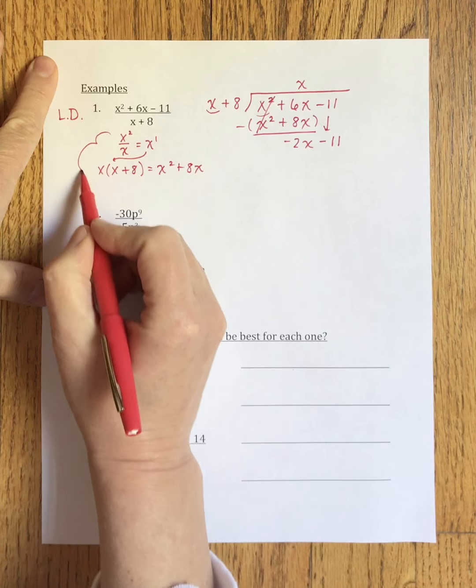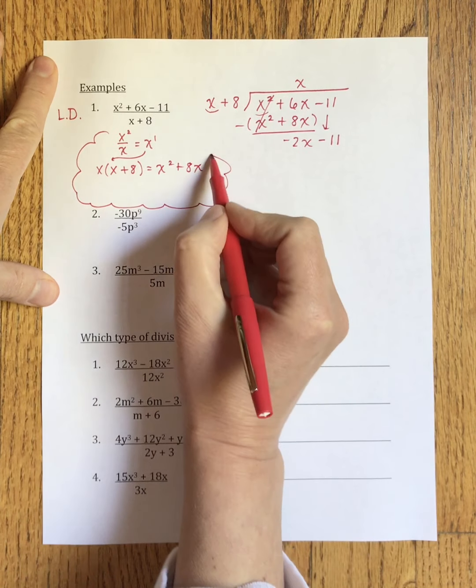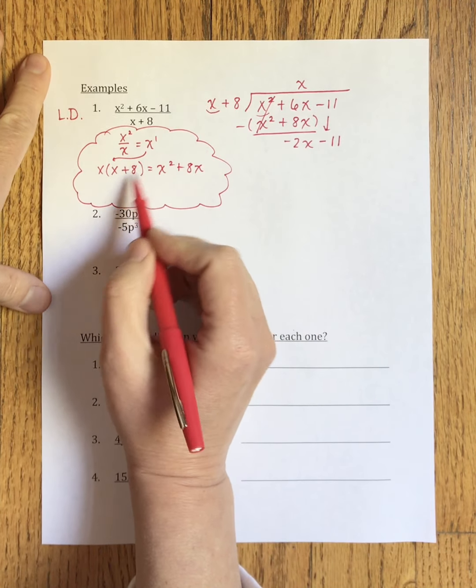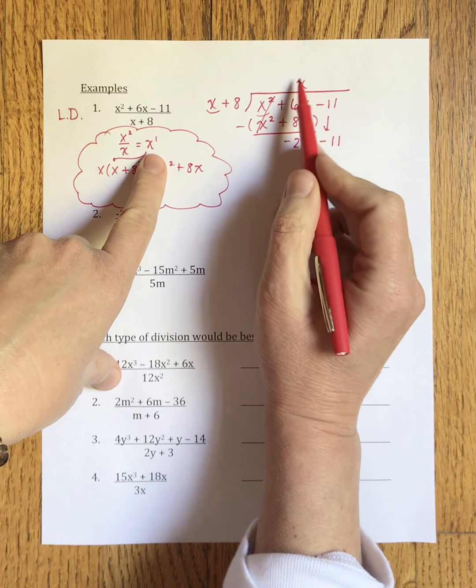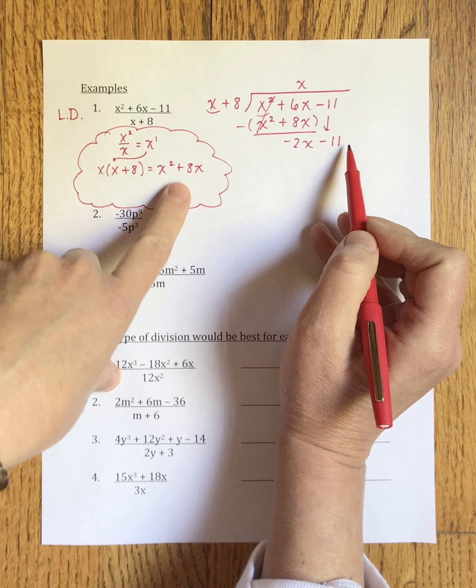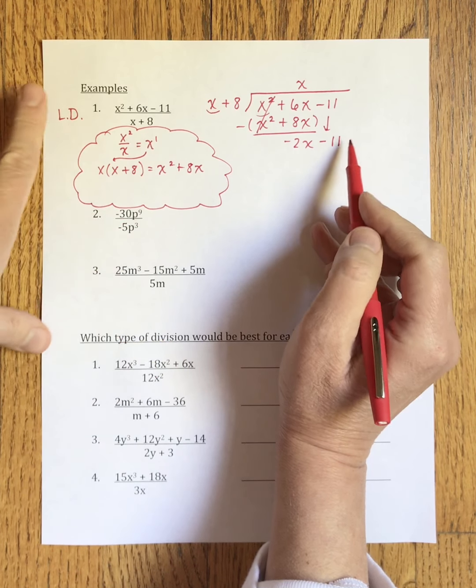By the way, over on the side here, I'm just trying to show what we're thinking through. Don't feel like you have to write all that down. Where it really needs to show up is here, the results. So, optional work over on the side.